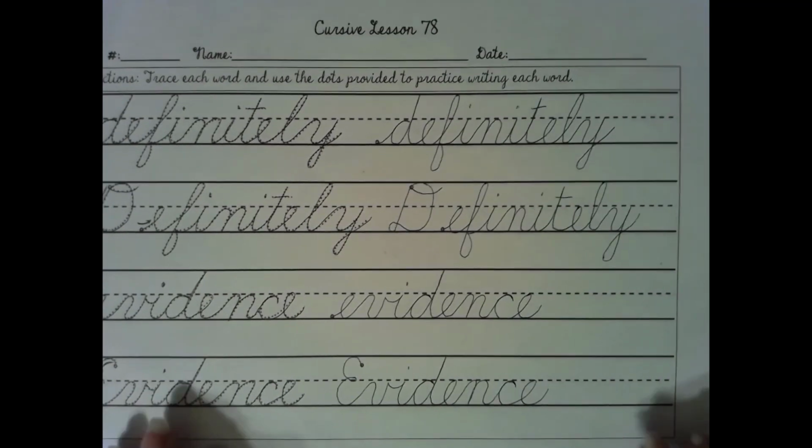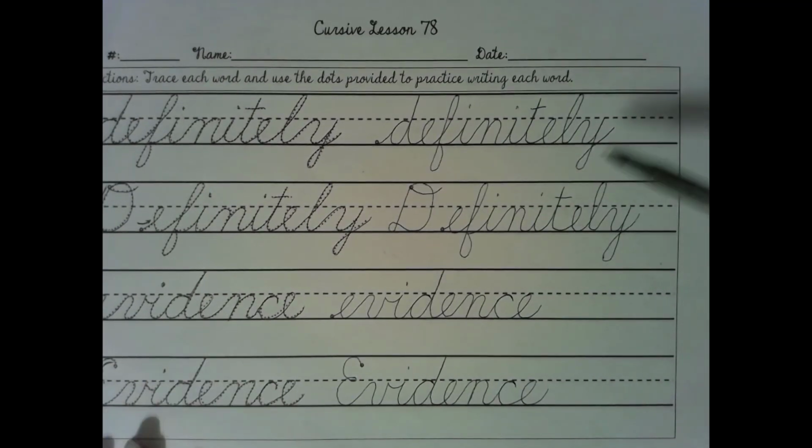Alright, so now we've worked on these high frequency words used in constructed responses of definitely and evidence.